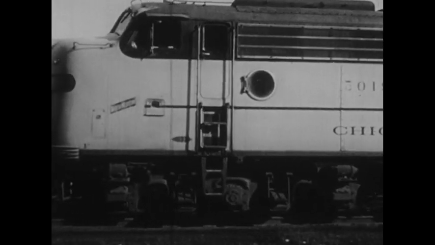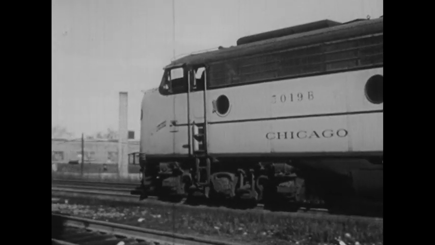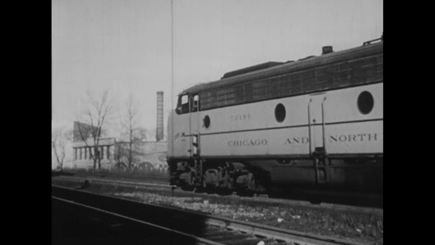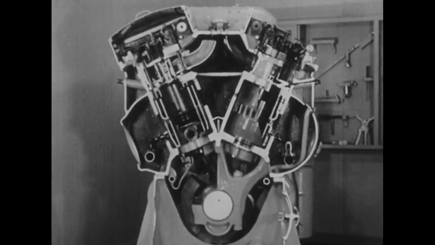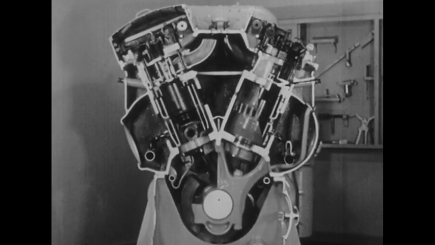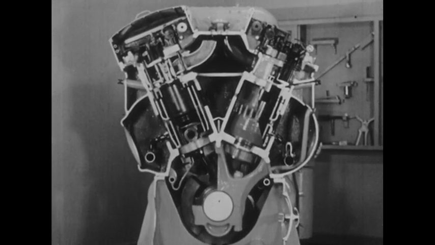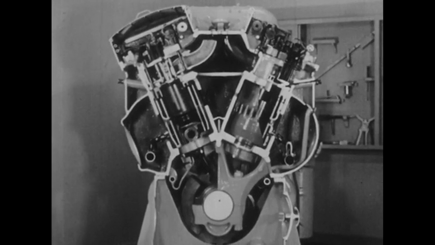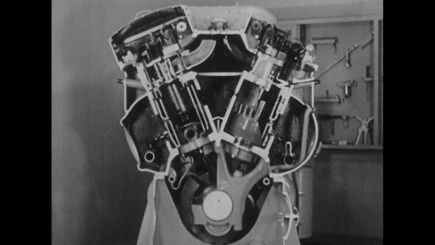For locomotives and other machines that need great power, there's an engine similar to the gasoline engine. That engine, shown here in cross-section, is the diesel engine, which burns a low-cost type of fuel known as fuel oil or diesel oil. The diesel is also a reciprocating internal combustion engine. It is named for the man who invented it, Rudolf Diesel.